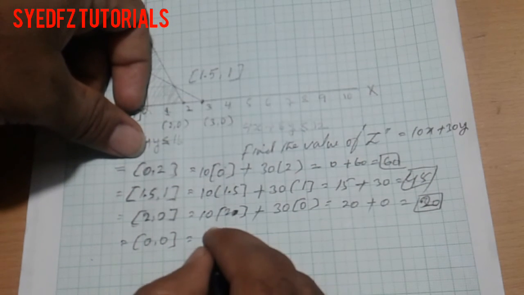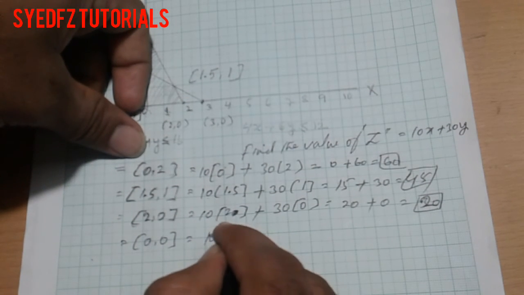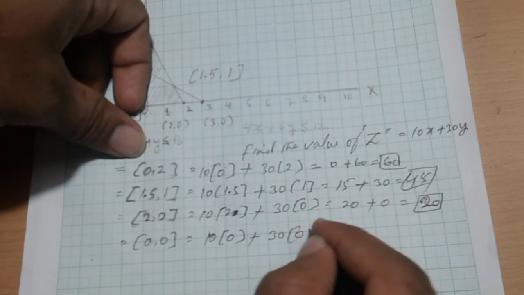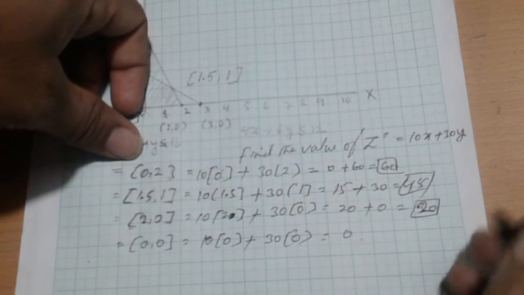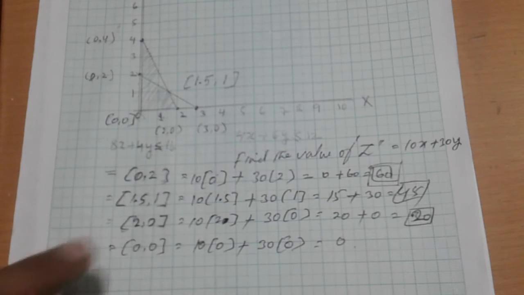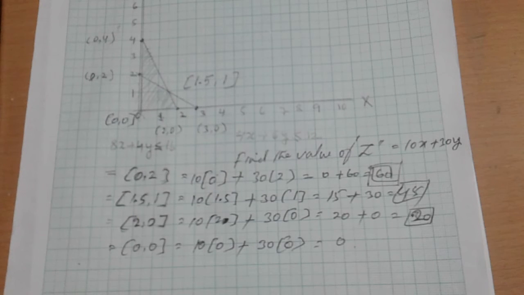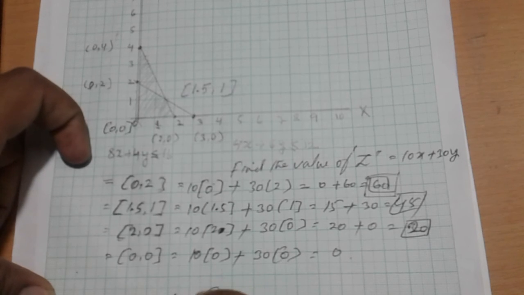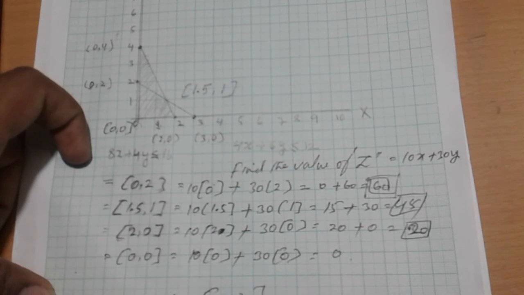Now go for this one, 10 into 0 plus 30 into 0, which is 0. So what is the maximum one? 60 is the maximum value here. Thus the maximum value of z is obtained at 0 comma 2.